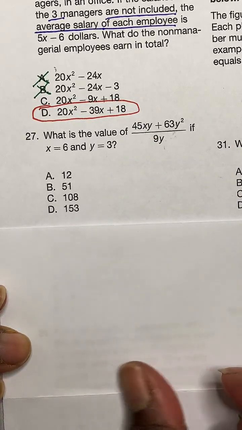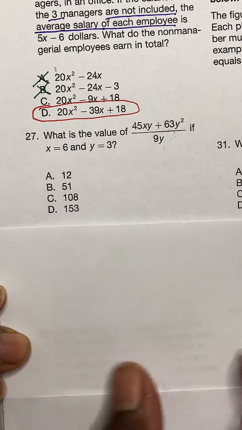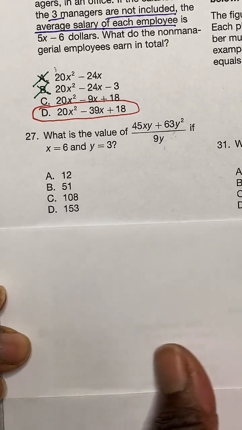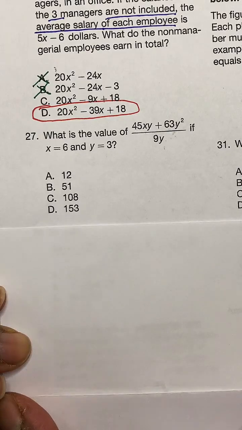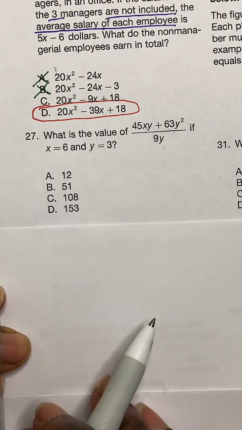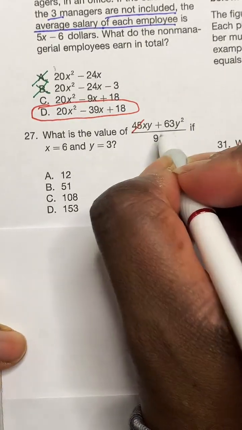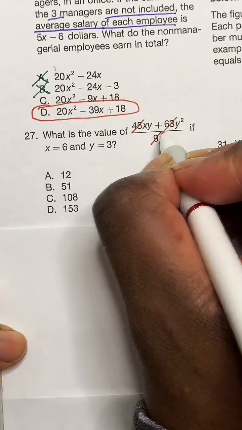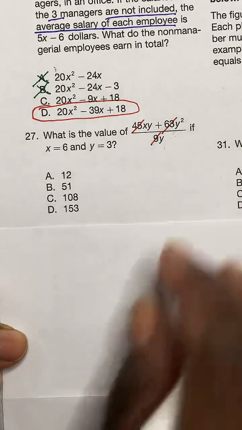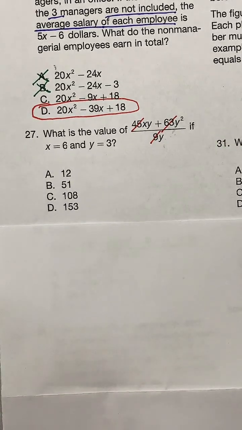Again, the GED, you won't be allowed to use a calculator. I know the ASVAB, you definitely will not be able to use a calculator, and same thing with the ACCUPLACER. So that's why I do a lot of things by hand. So if I want to, I could cancel out the 9, the 45, and the 63 because they're all multiples of 9.